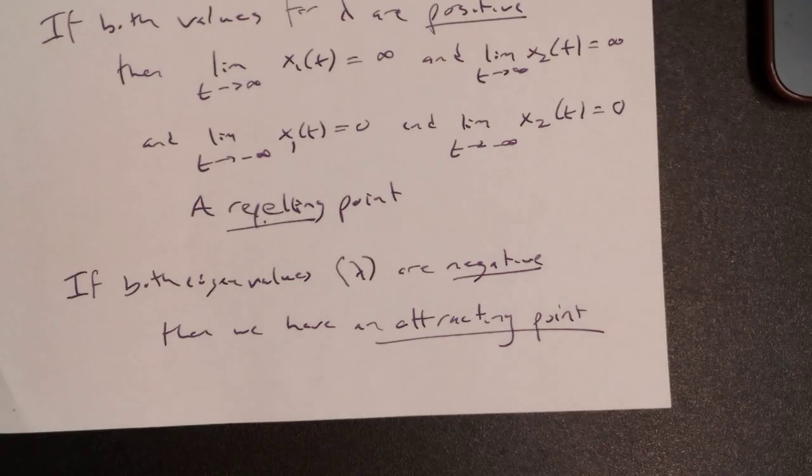I've run myself up against the clock. Example 2, page 358, does a 3x3 example. You should read through that one. We will do more of this on Monday.